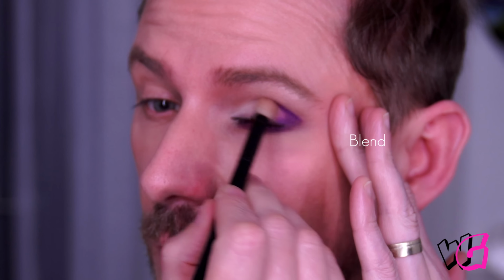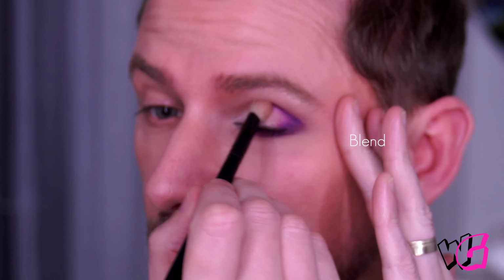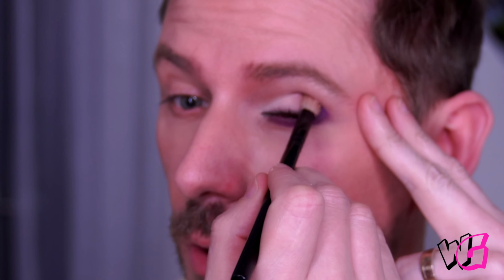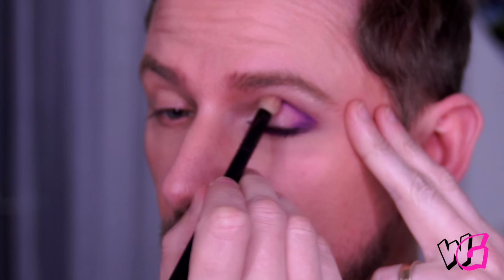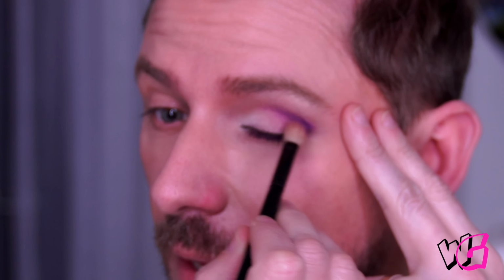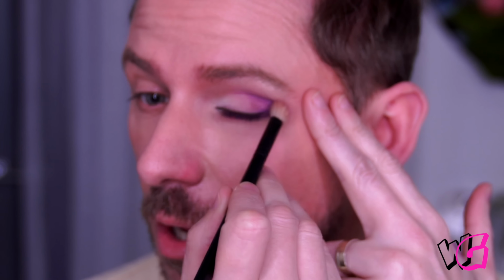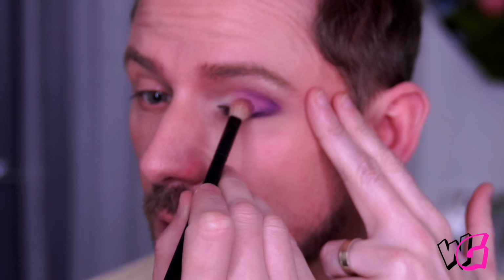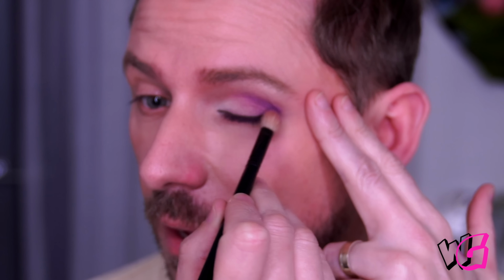Okay, so the trick here is to blend this purple inwards and up slightly, but not so far that we get too involved with this mid-tone color, because that is the shaping color. So I'm taking my blending brush and I'm going in a back and forward motion with the brush nestled into the crease as much as possible. Now moving it onto the lid on that outer corner, and just go back and forward and just start to move that color.